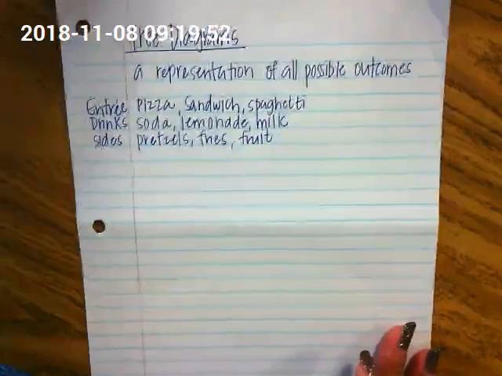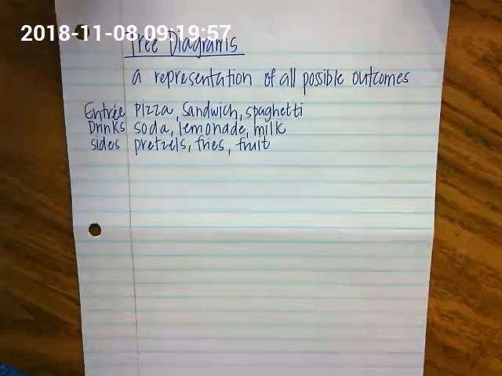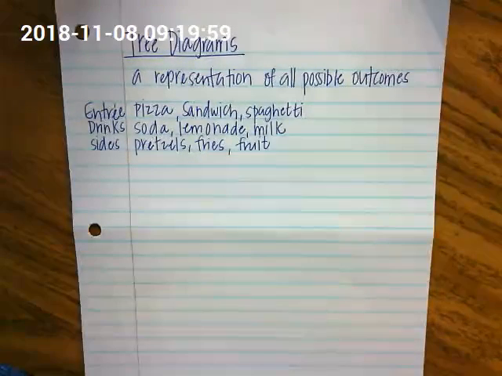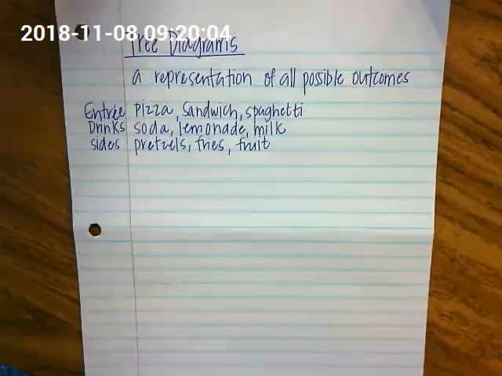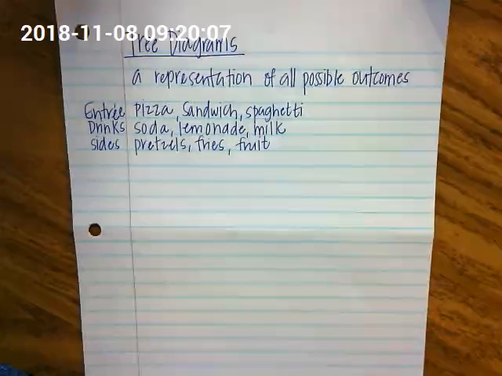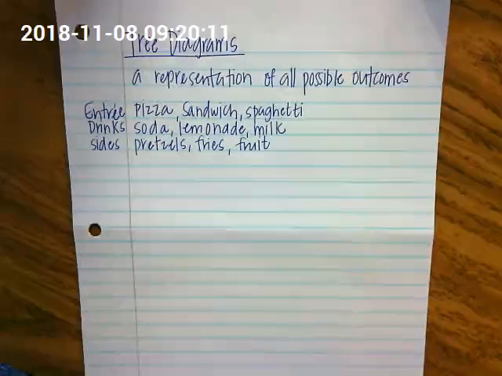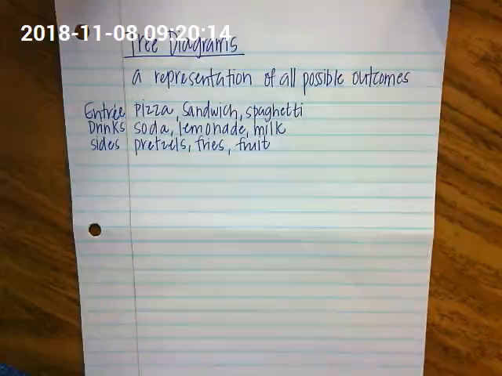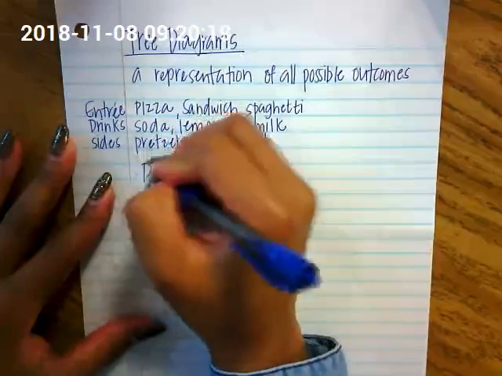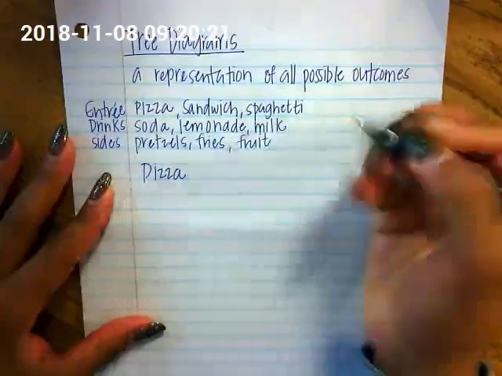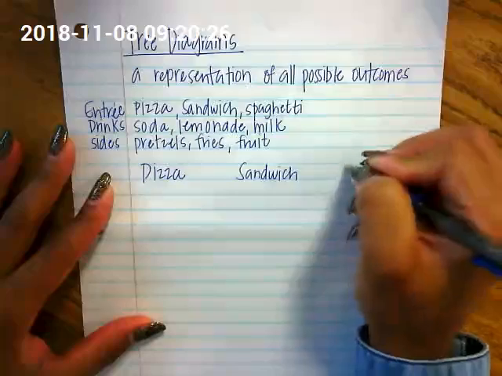So we want to make a tree diagram, a representation of all possible outcomes. You can get one entree, one drink, and one side. We're trying to figure out how many possible outcomes we can make. We're going to start our tree diagram, our first branch, with our entrees. So let's write out pizza, sandwich, and spaghetti.